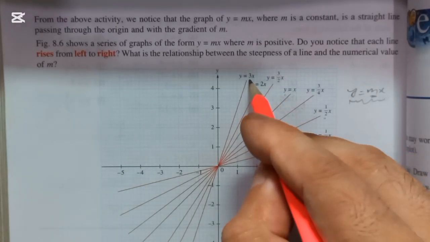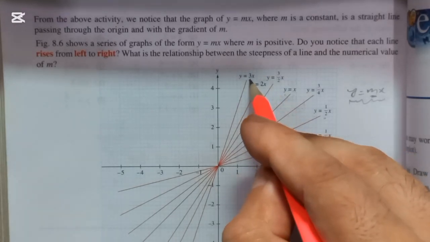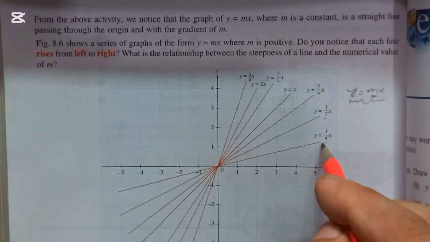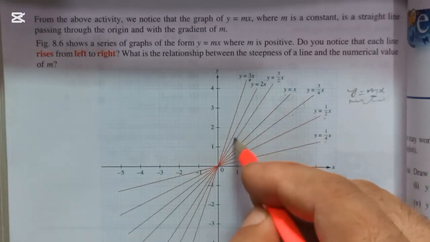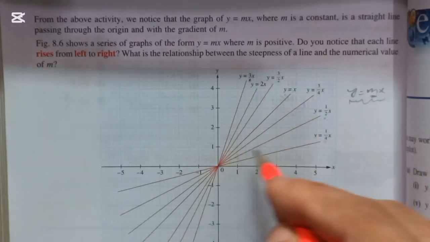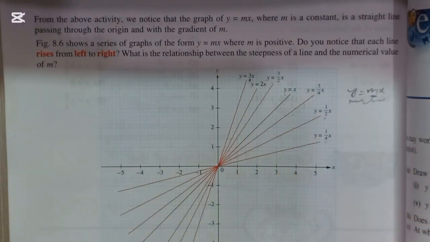Look now, m is 3, which is more than all the other values of m in these equations, so it has the maximum steepness. This is a very important point to remember.